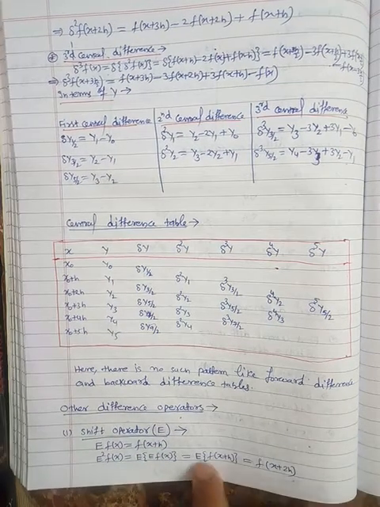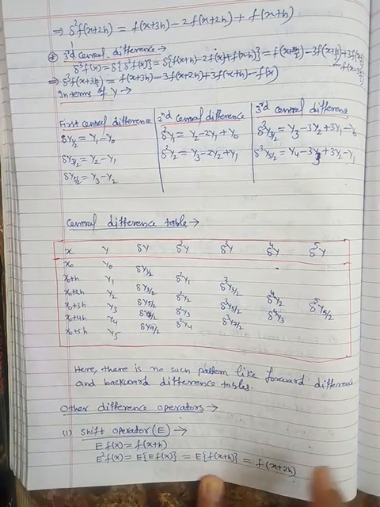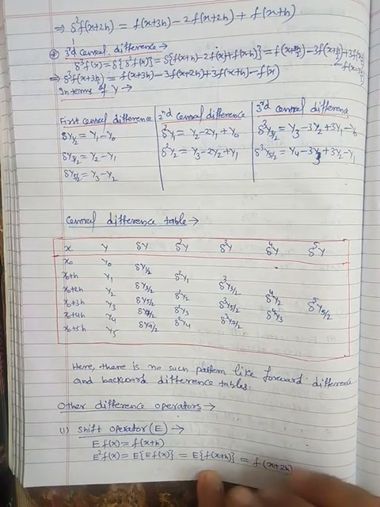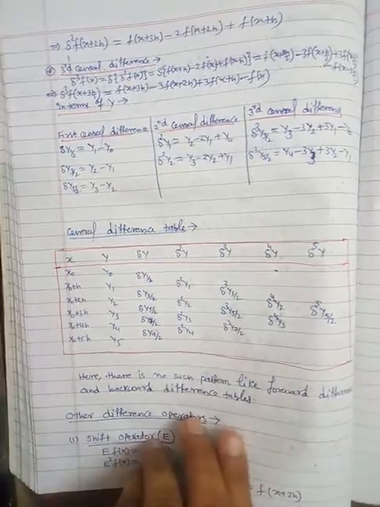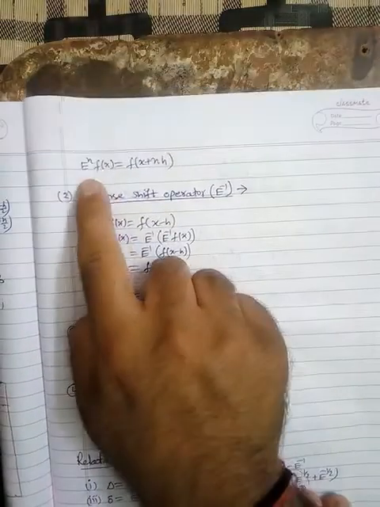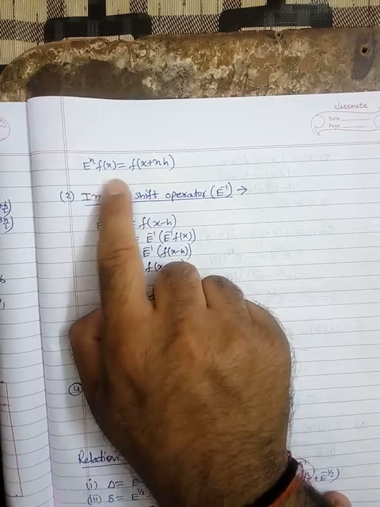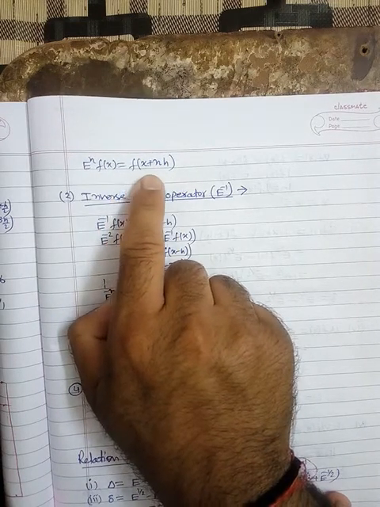Again apply the shift operator here. So again you have to shift this value by a distance h, so that's why f of x plus 2h. And if you apply this shift operator n times, then E^n f of x is nothing but f of x plus nh.